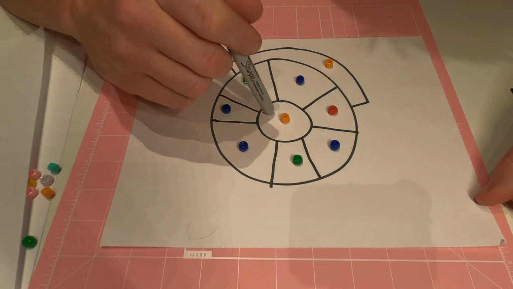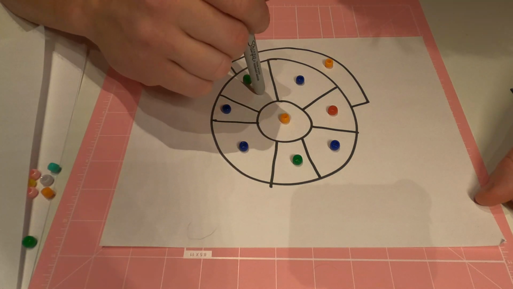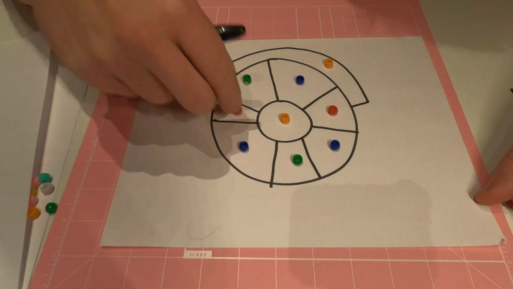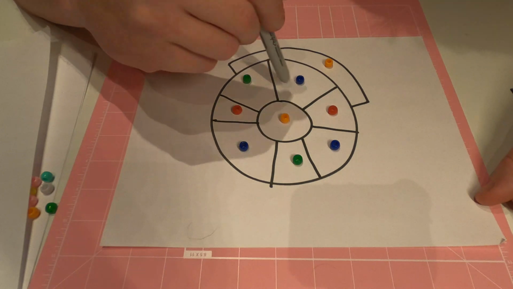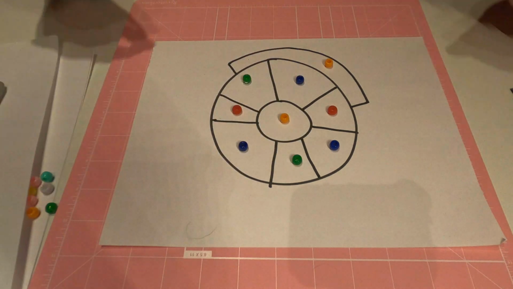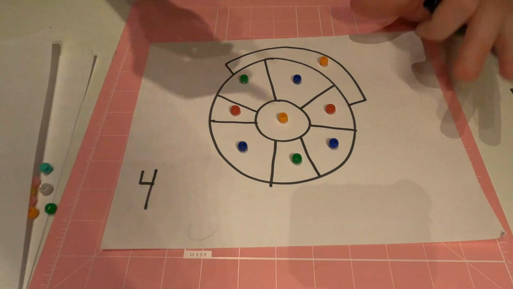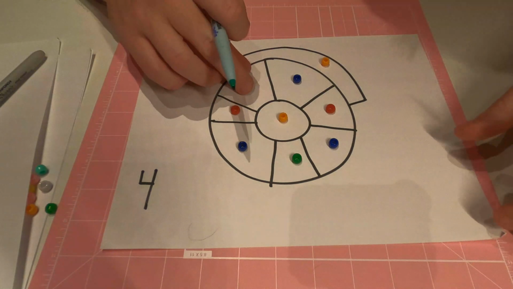Orange, 1, blue, 2, 1, 2, 3. Green, 3, and red is 4. Sorry, that was a mistake. Red, 1, orange, 2, blue, 3, green, 4. We did it in 4 colors. Oh, I forgot, this is number 4. All right, let's go ahead and start coloring it in and see what that looks like.